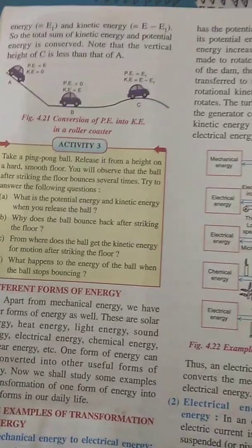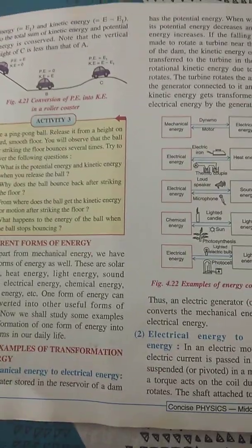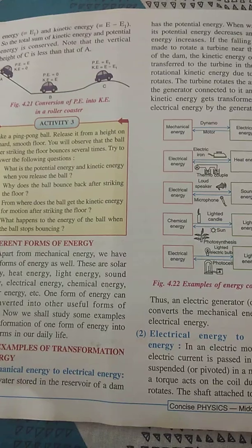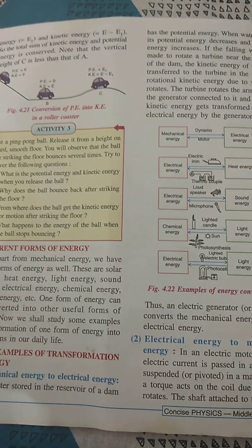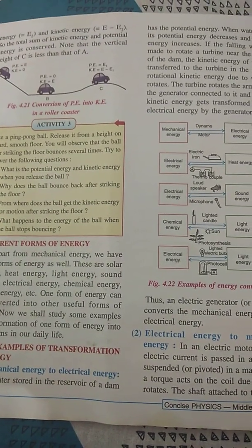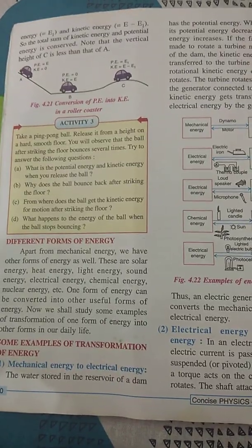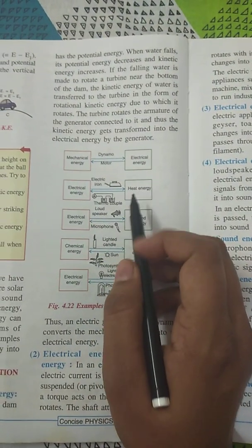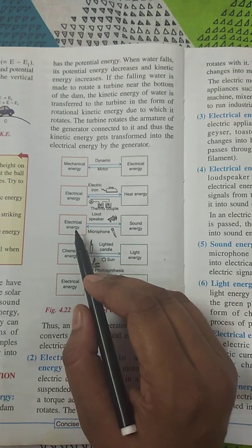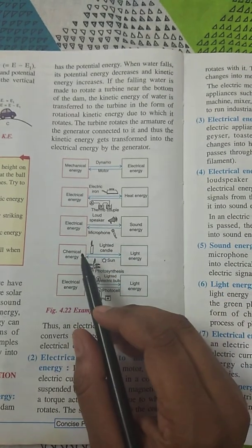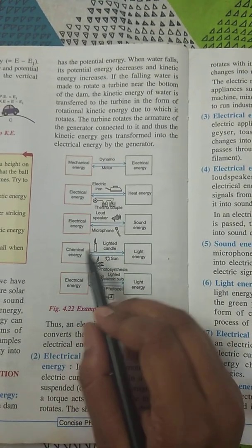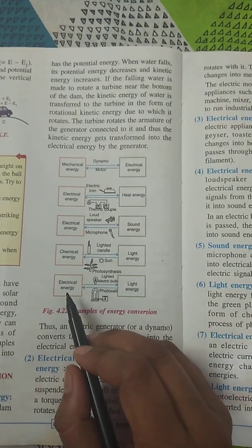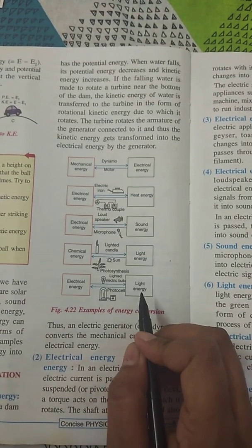Now we have different energies which are found by the conversion of energy: how mechanical energy is changed to electrical energy, how electrical energy is changed to heat energy, how electrical energy is changed to sound energy, how chemical energy is changed to light energy, how electrical energy is changed to light energy.